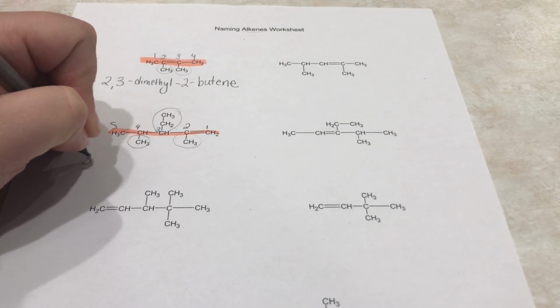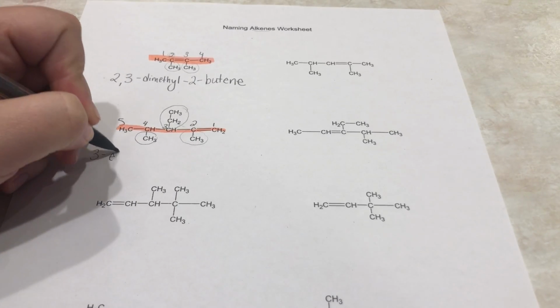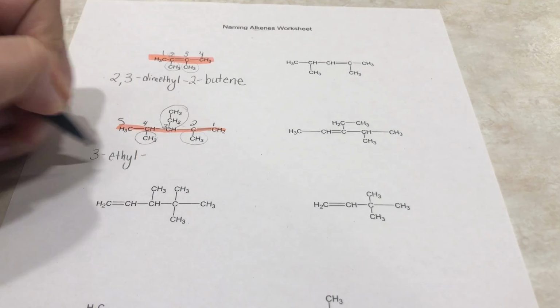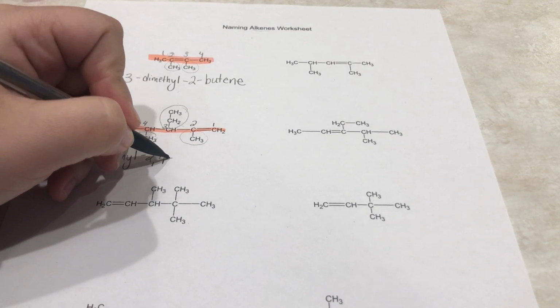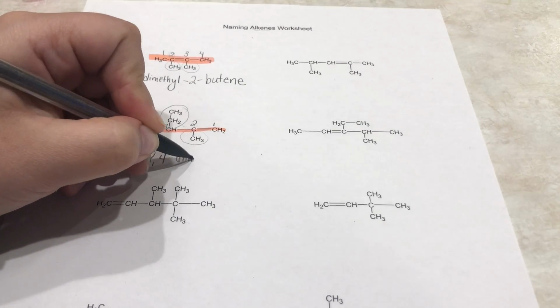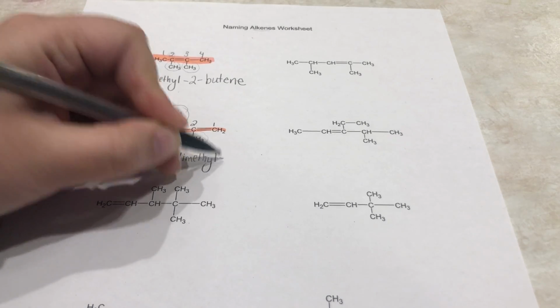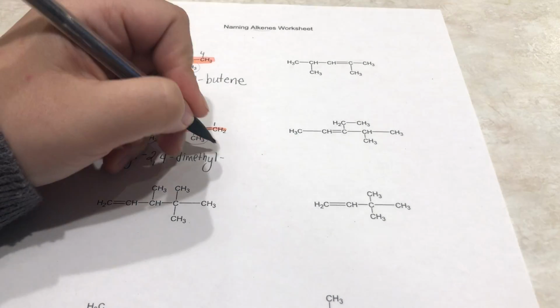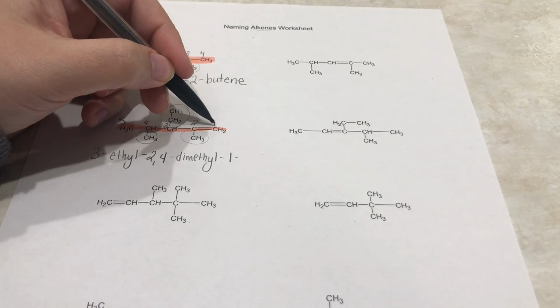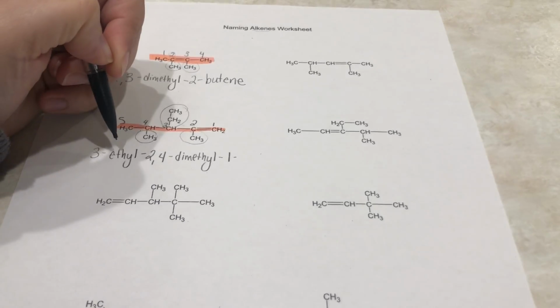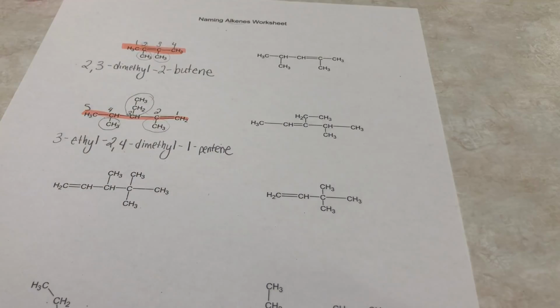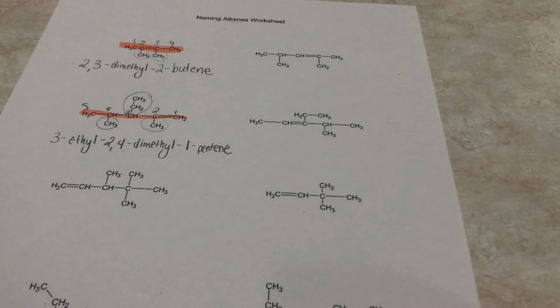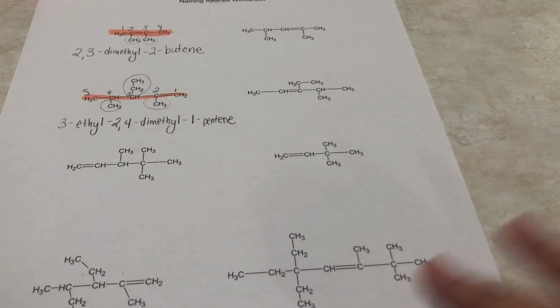So this is a 3-ethyl, 2,4-dimethyl, 2 methyl groups, 1, because the double bond comes after the first carbon, the prefix for 5 is pent, and it gets the ene ending because it's an alkene. So that would be 3-ethyl-2,4-dimethyl-1-pentene.